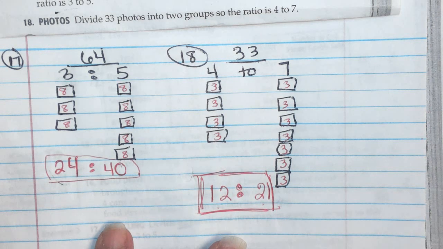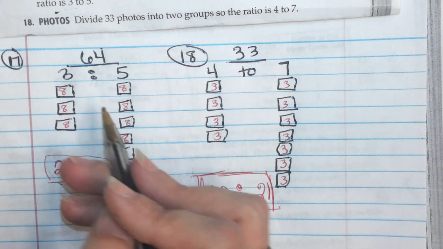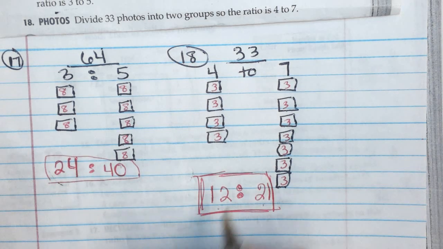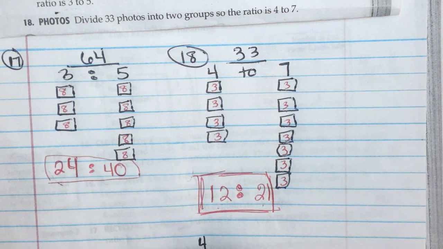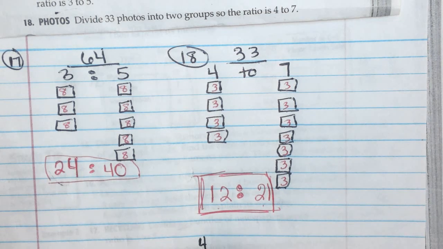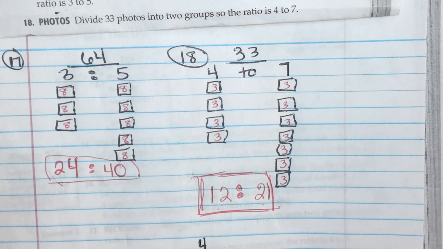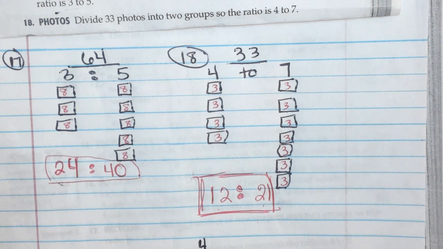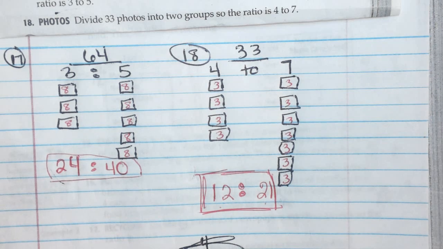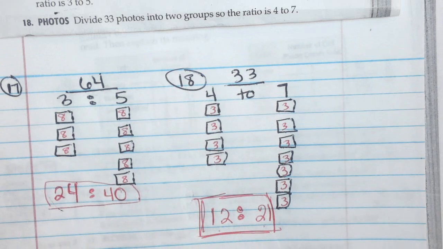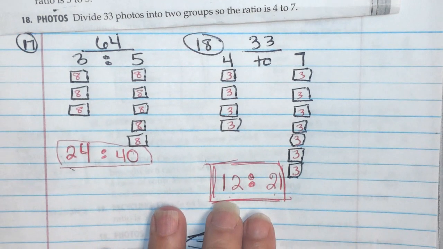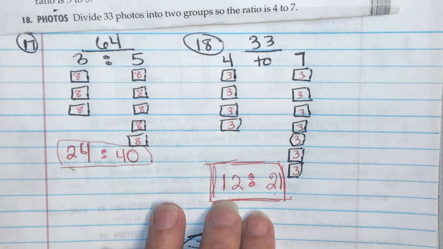I'm trying to think how she did this one. She had 4 to 7, and she had 33. I can't remember how. I'll have to get her notes on how to do that. It's Destiny, and she showed me another way, and I liked it, but I have that goofy method stuck in my brain, so it's hard for me to change it.